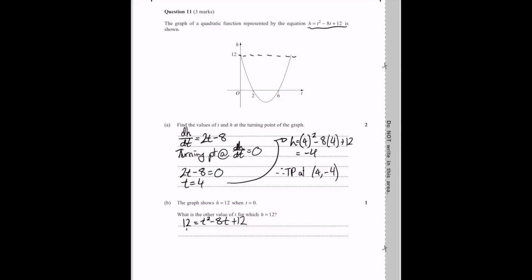Subtract 12 from both sides and you get 0 equals t squared minus 8t. Factor out the t, we get t outside of t minus 8 equals 0. And that gives us two solutions, t equals 0 and then t equals 8. So therefore, the other value is t equals 8 because we're already accounting for the 0 case.